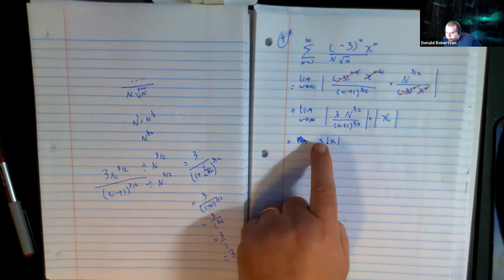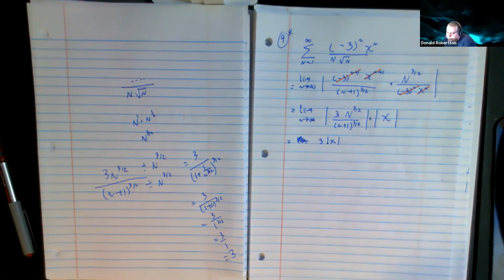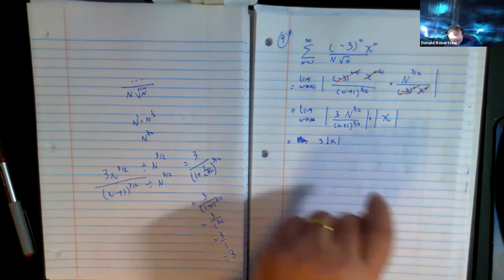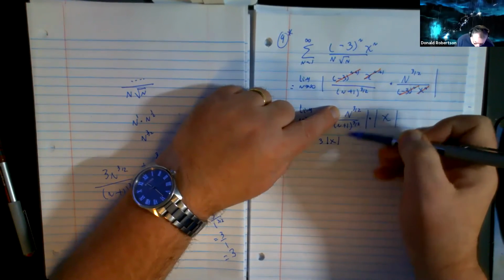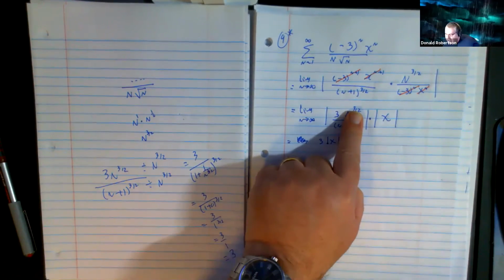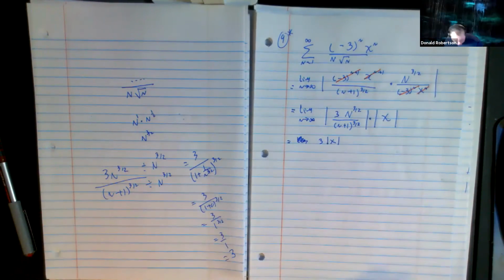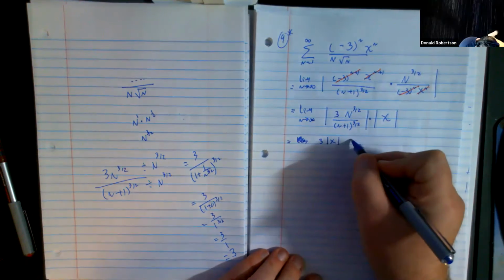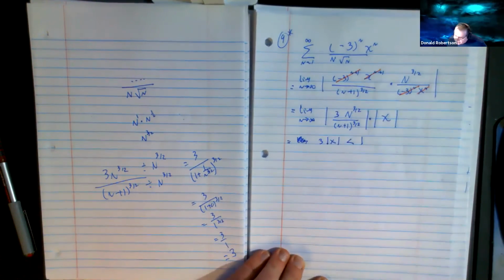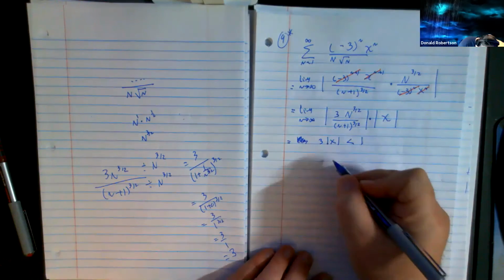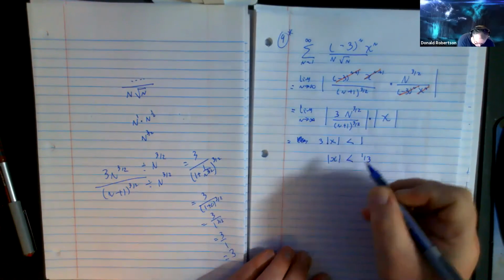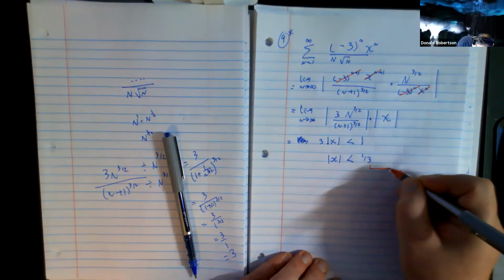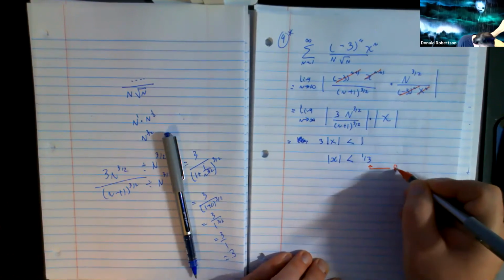Are you comfortable now about where my 3 came from? But once you do enough of these questions, can't you just say they behave essentially the same value, so the only thing that's important is a 3? Now, if this is going to converge, that has to be true. That makes the absolute value of x less than a third. And so we have found our radius of convergence.